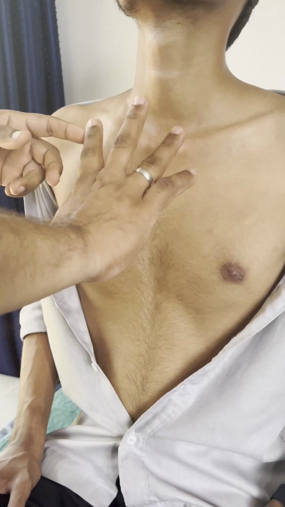Then the next point is tracheal position. We have noted the position of trachea in inspection. Here we have to palpate the trachea. Palpation of trachea is very simple. I will just demonstrate the palpation of trachea.